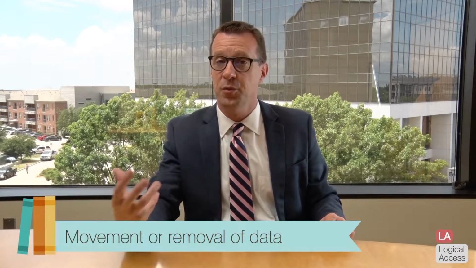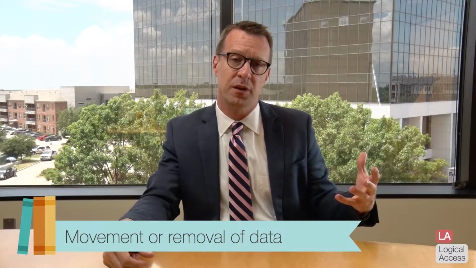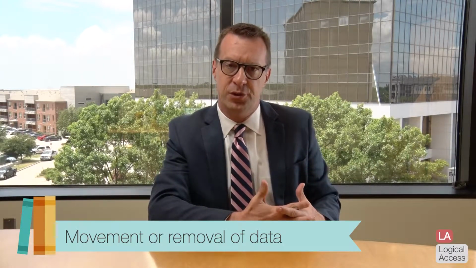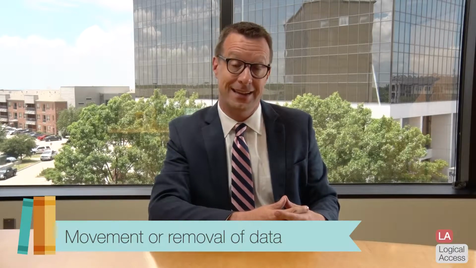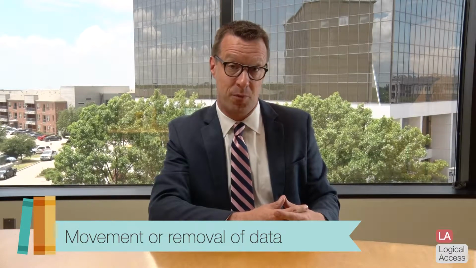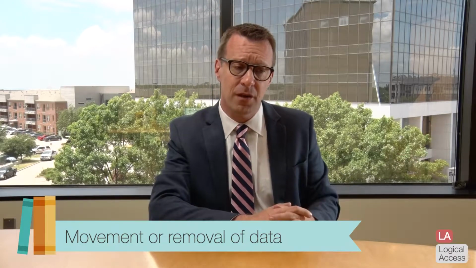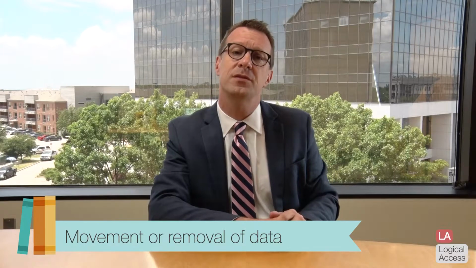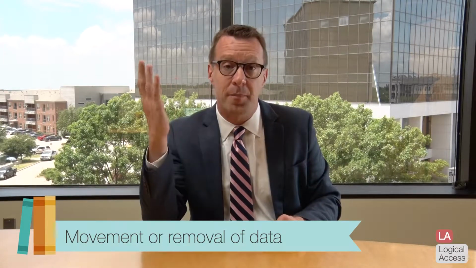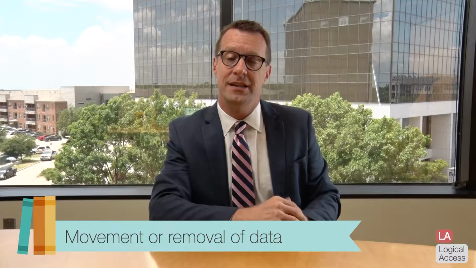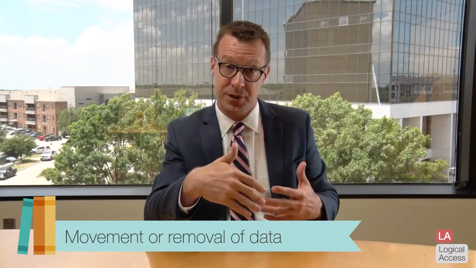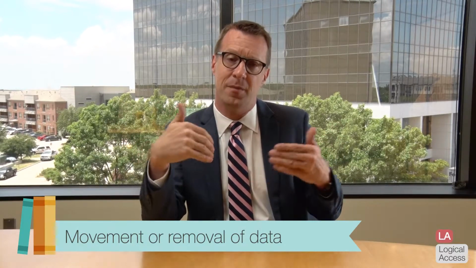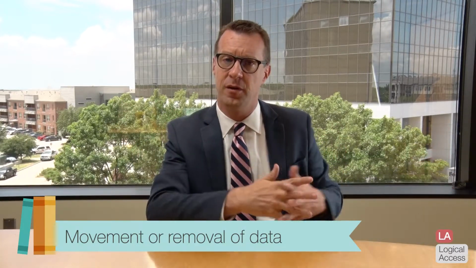When we talk about movement of data or removal of data, that starts getting into, how do you allow your employees to get to the data in the first place? Can they get to it from a laptop, which is easily carried out of the building? Do you allow people to put data onto thumb drives or access Dropbox online? These kinds of things need to be considered and restricted if you are concerned about someone copying data, moving it, and ultimately removing it from your location.